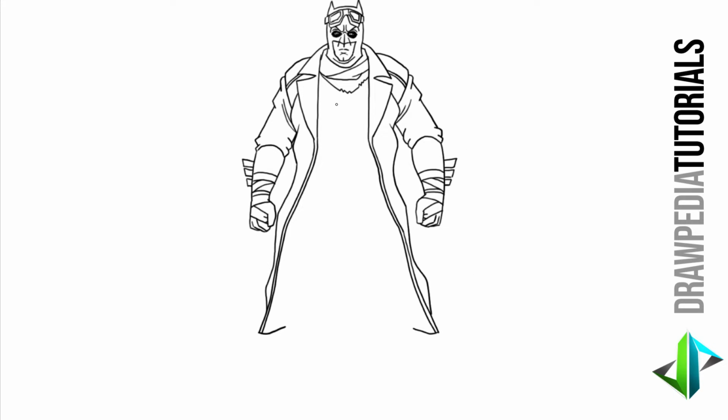Now in the middle of his outfit, I'm going to draw below the scarf a V shape at that corner, curve line diagonally upwards and out on the right corner, a V shape at that point, curve line across to the right. Mirror that same set of lines on the left side.